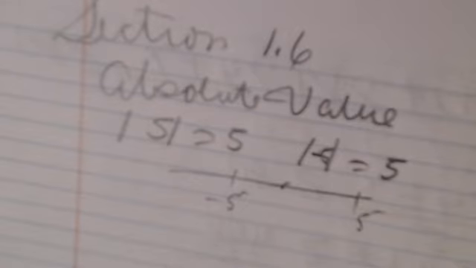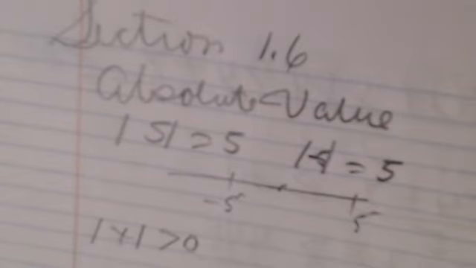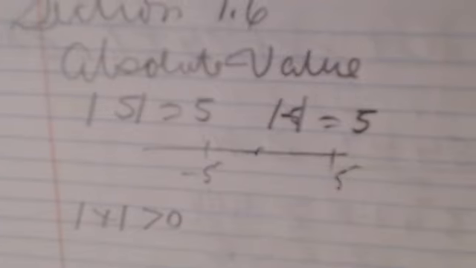Now, when you're doing this homework, don't fall for the traps. In fact, he has quite a few of them that are traps. Here's a perfect example. The absolute value of x is greater than 0. Now, he says, is that true or false? Well, it's false because of one simple fact.